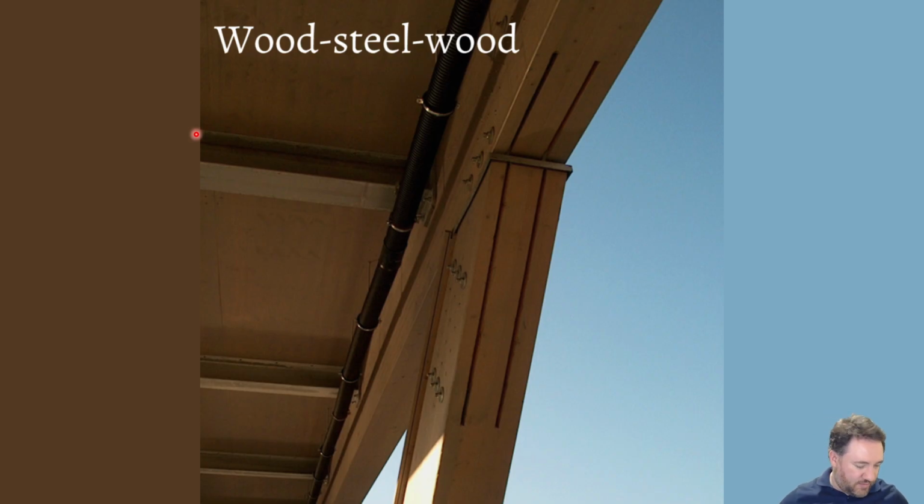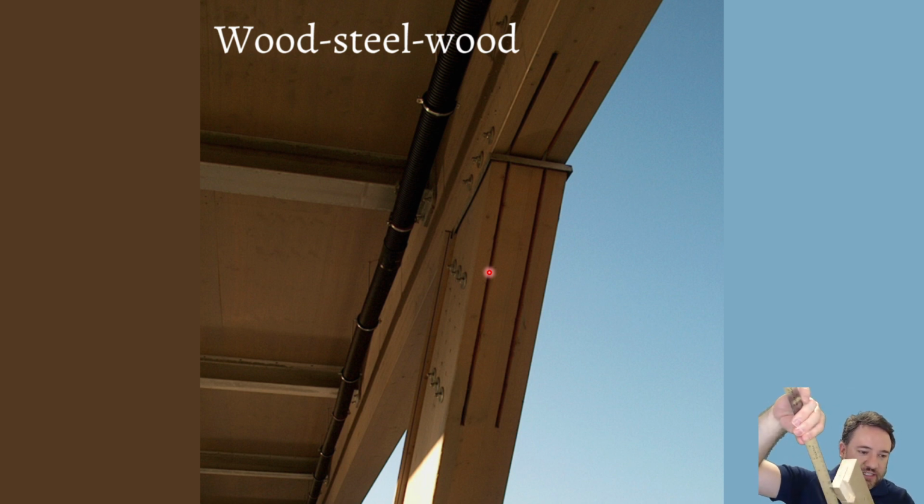So if we have wood members outside, it's a good idea to try to keep them dry as much as possible. Here's an example of a wood-steel-wood connection. Here we have a steel plate. There's a steel knife plate in here. We call that a knife plate because it looks like it's cutting the wood member. So I have my wood member like this, and I cut a slot, and I insert my steel plate into the slot. That's a knife plate connection.